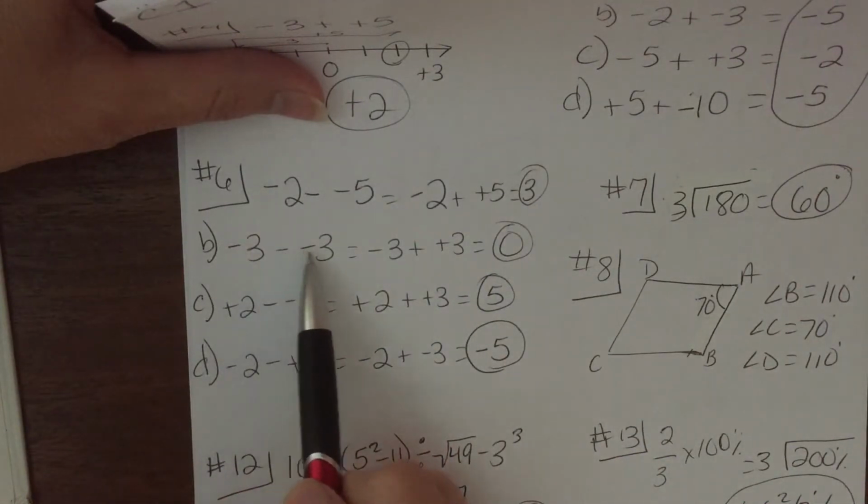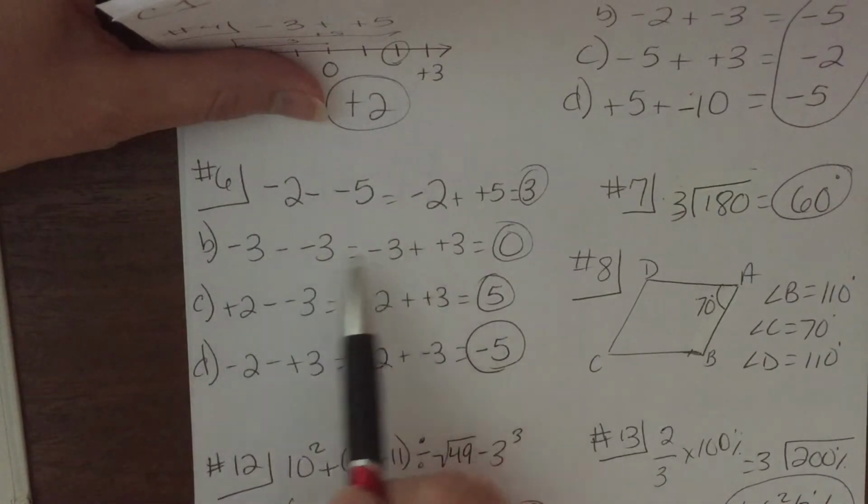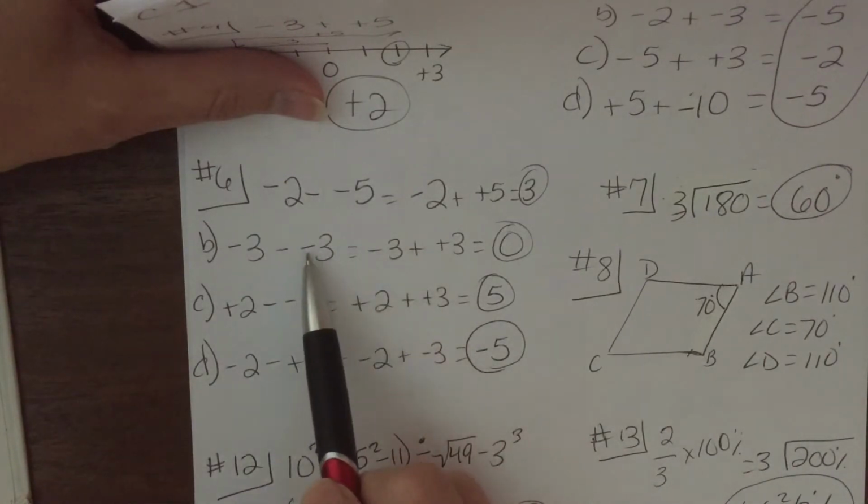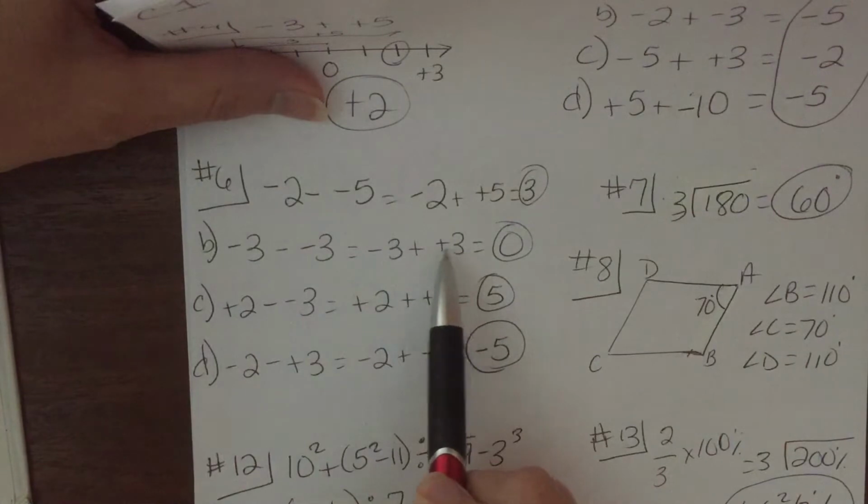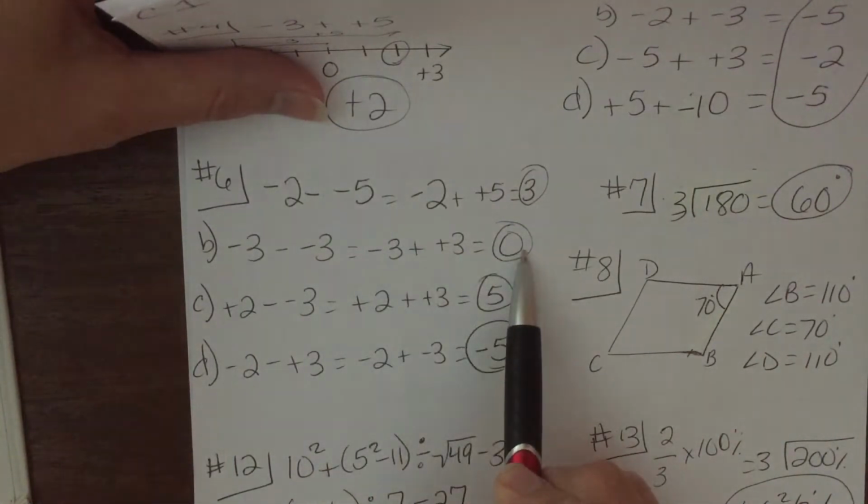-3 minus a -3. So I'm going to change this subtraction to addition. The opposite of -3 is +3. So now I have -3 plus a +3. These are opposites. They result in 0.